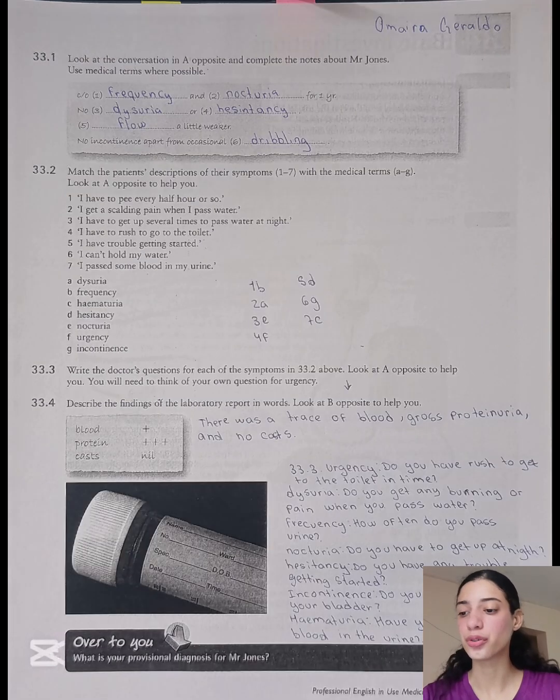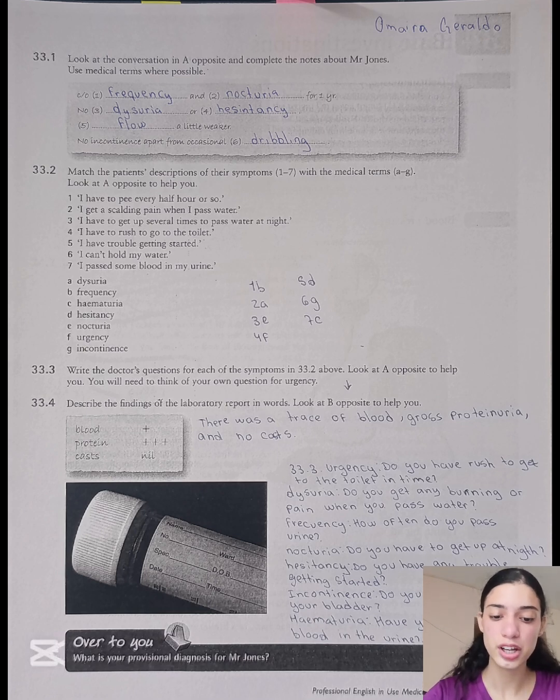Chapter 33, the urinary system. 33.1. Look at the conversation in A opposite and complete the notes about Mr. Jones. Use medical terms where possible. 1 is frequency, 2 nocturia, 3 dysuria, 4 hesitancy, 5 flow, and 6 dribbling.